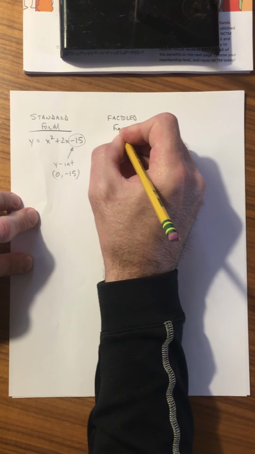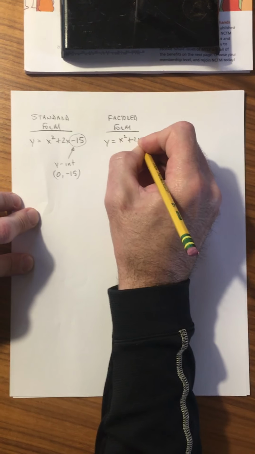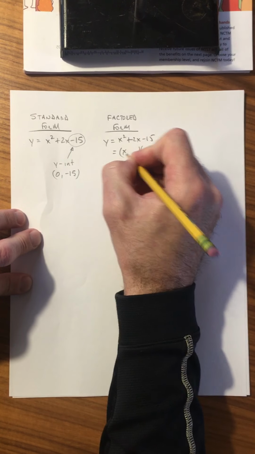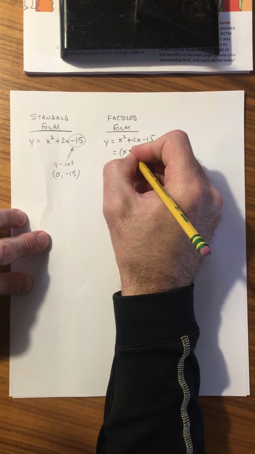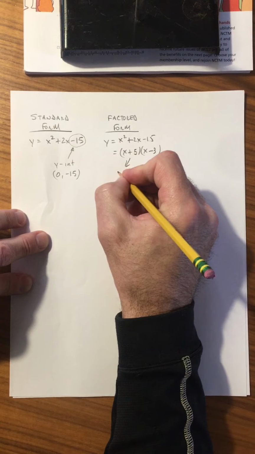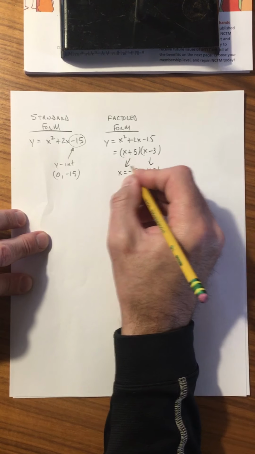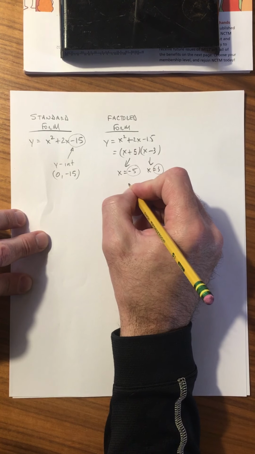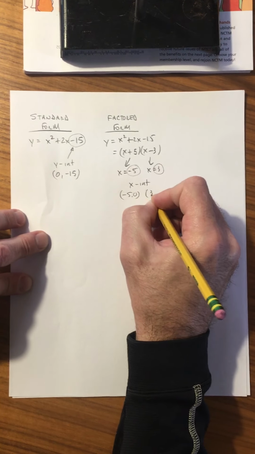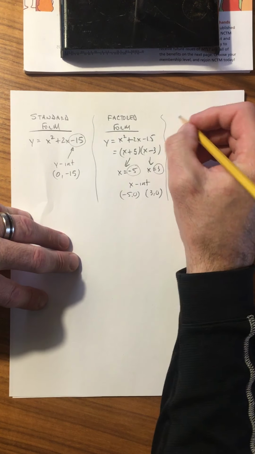And then what we can do is take this equation and factor it. So we can take the x squared plus 2x minus 15, and let's see, we can find two numbers that multiply to negative 15 and add to 2 and solve. X equals negative 5, x equals 3, and these give us the x-intercepts, which would be at negative 5, 0, and 3, 0. So that's the first two parts.